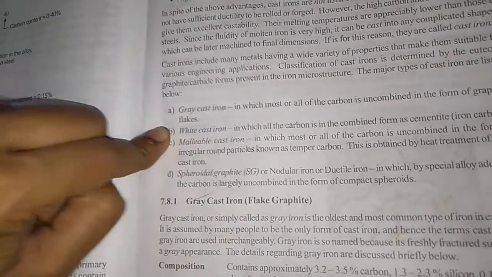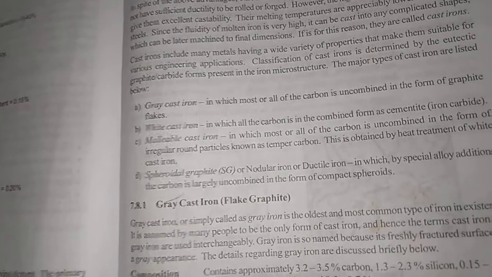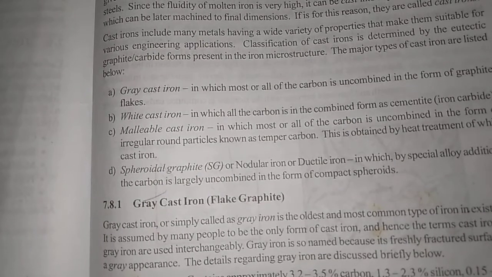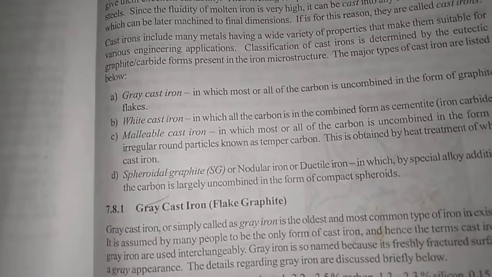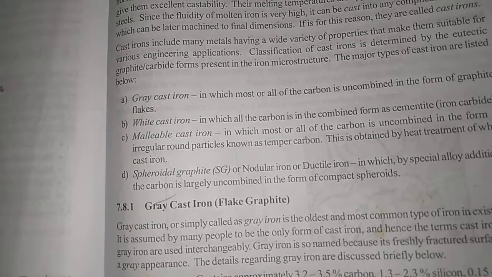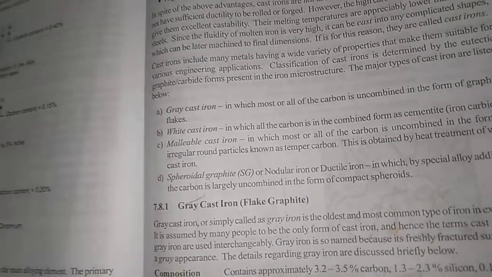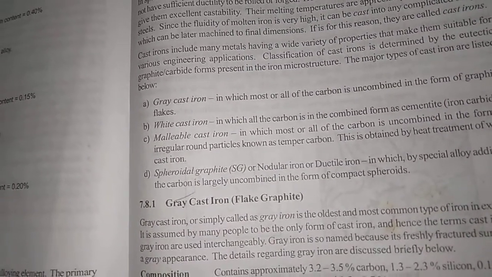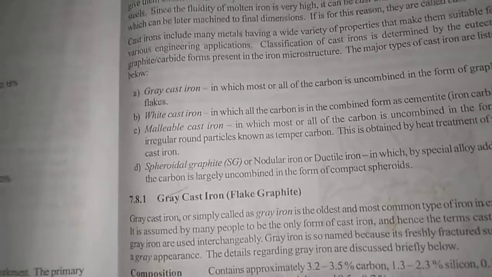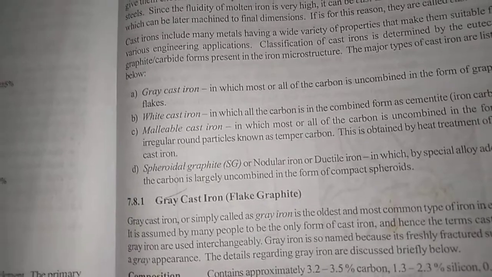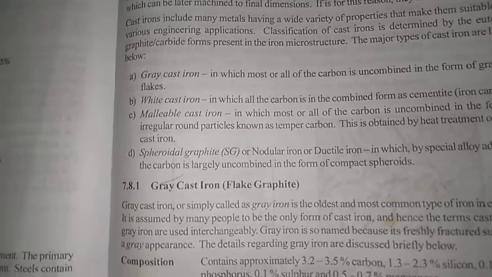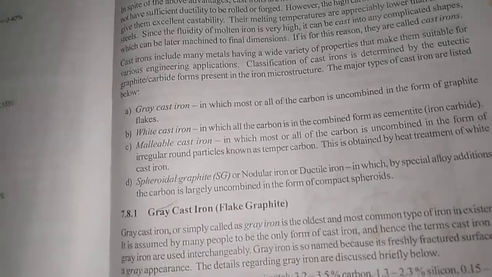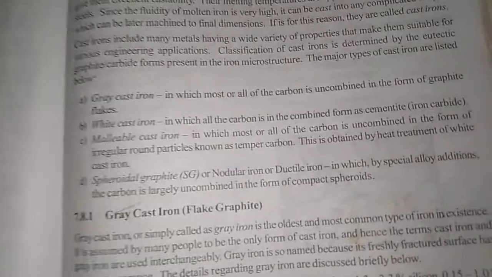Again, white cast iron is a combination of pearlite and alpha ferrite, where you have the major appearance of pearlite in it. That is the reason it's called white cast iron, because it has mostly pearlite, with a very shiny appearance. Pearlite is white and it shines like a pearl. That's why the name pearlite. So because of that pearlite, the name comes as white cast iron. Even this is also discussed in solidification of steel. Please go through that.